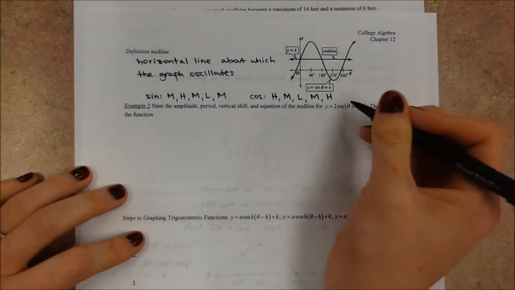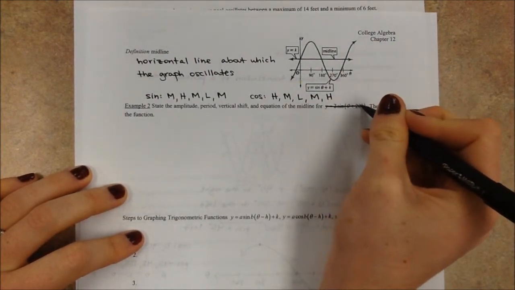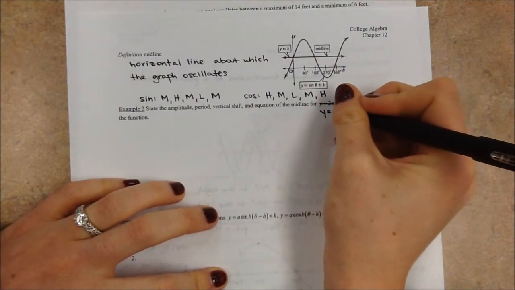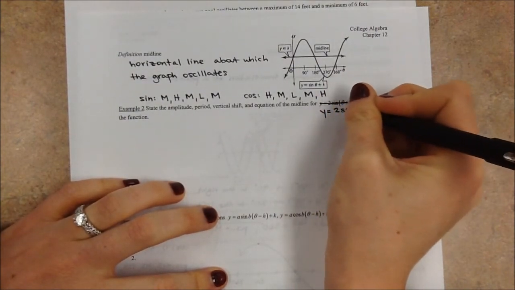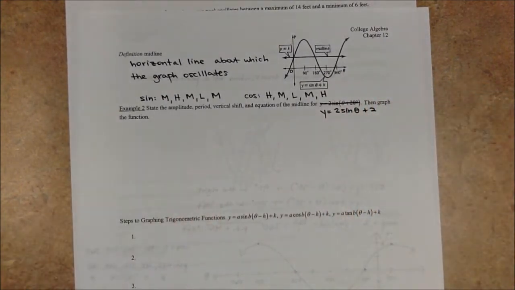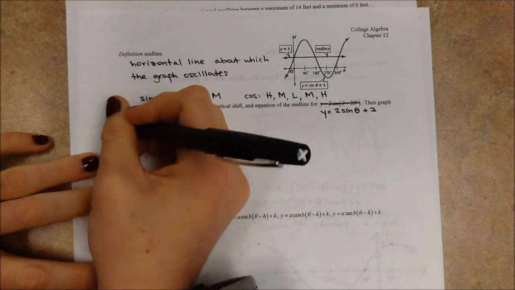For example 2, I made a mistake. I copied down the wrong function there, so can you rewrite this as y equals 2 times the sine of theta plus 2. Please make sure you rewrite that, otherwise you're looking at a very different function. Okay, so we're going to write the amplitude.